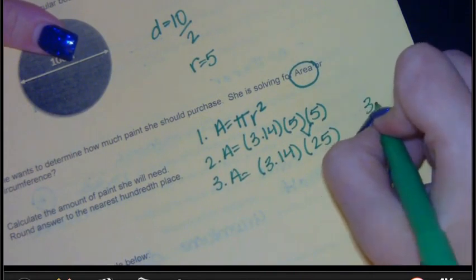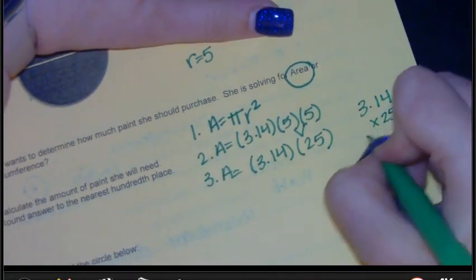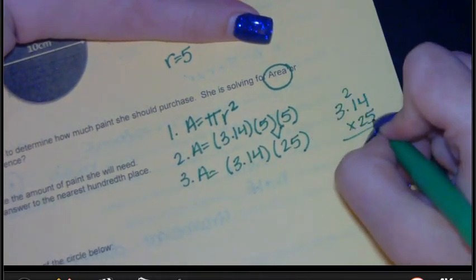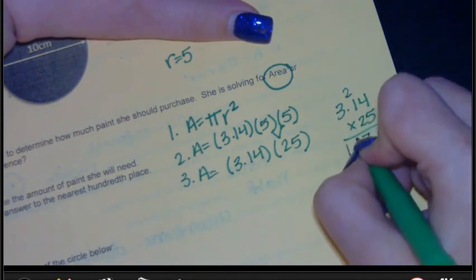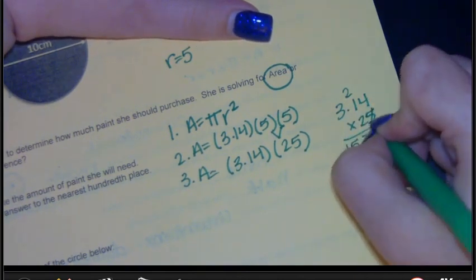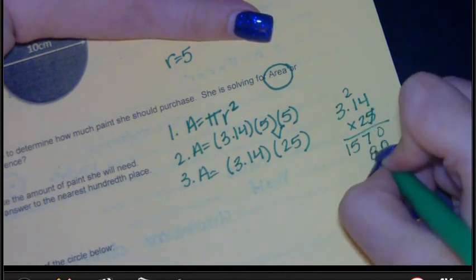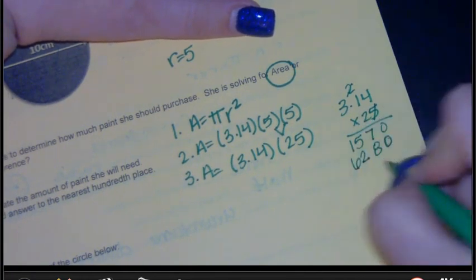And then we're going to come over here, 3.14 times 25. 5 times 4 is 20, carry the 2. 5 times 1 is 5, plus 2 more is 7. 5 times 3 is 15. Done with the 5, placeholder. 2 times 4 is 8. 2 times 1 is 2. 2 times 3 is 6.